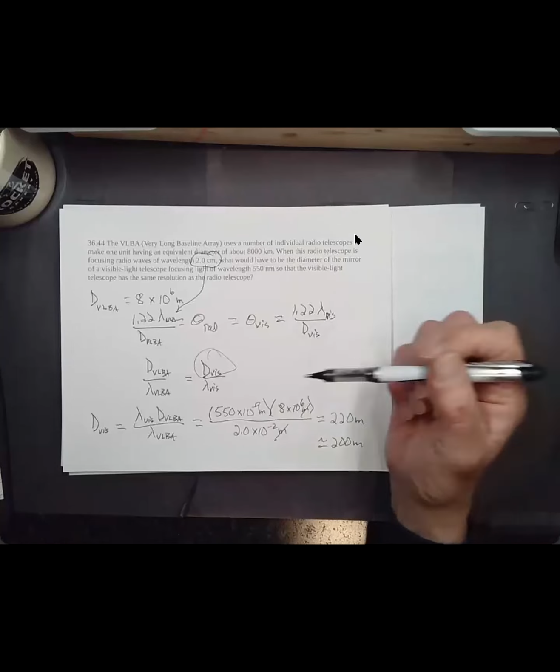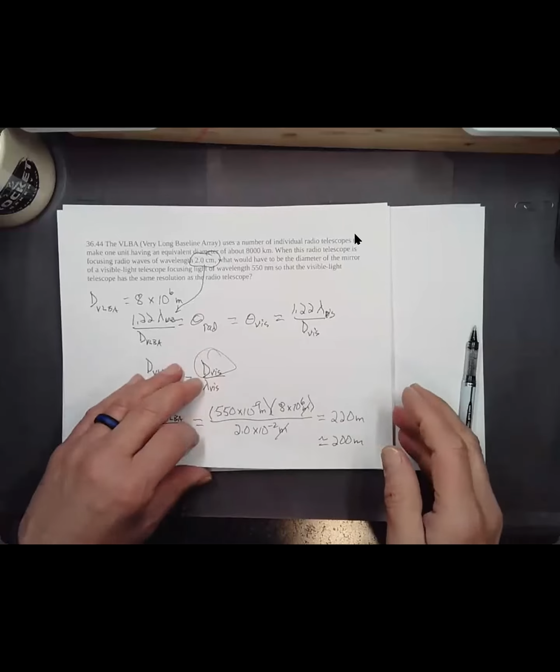But radio waves do penetrate that gas and dust, and so astronomers use that, and they like to have good resolution. So the VLBA might be used for that. Among the things they've discovered is a supermassive black hole at the center of the Milky Way with stars and clouds of gas and dust orbiting it at reasonable fractions of the speed of light. It's pretty amazing what's going on in there.